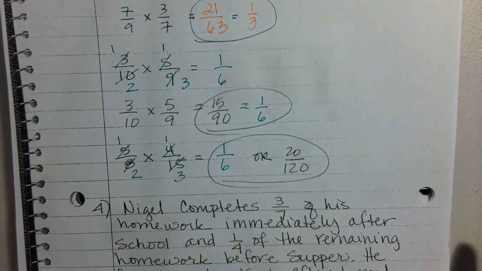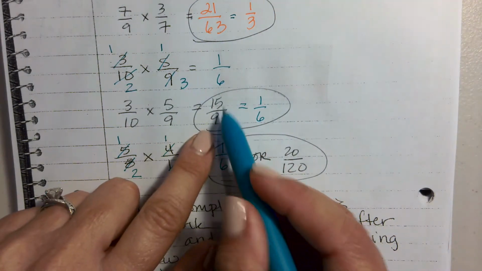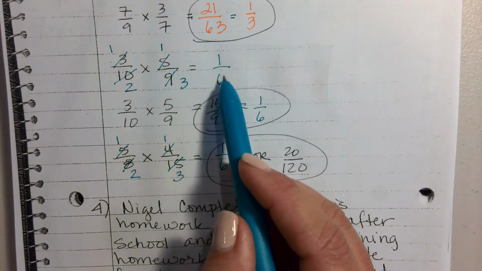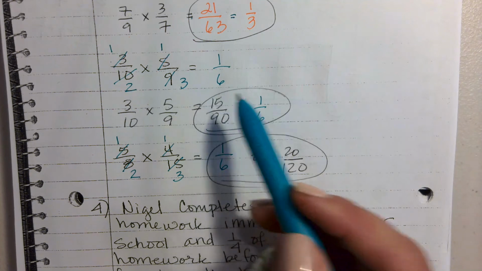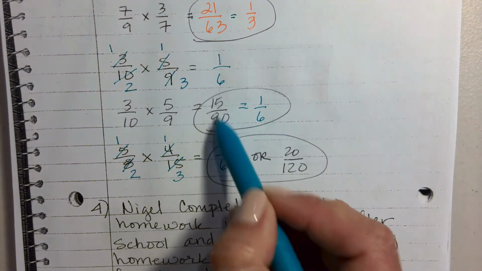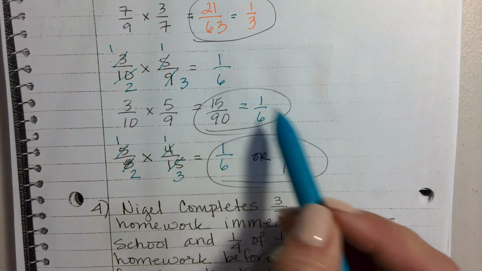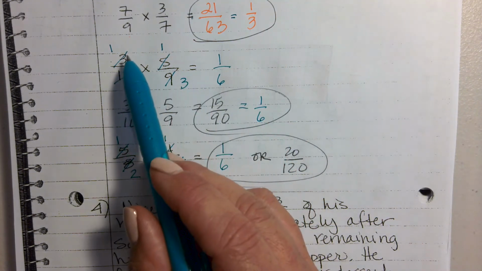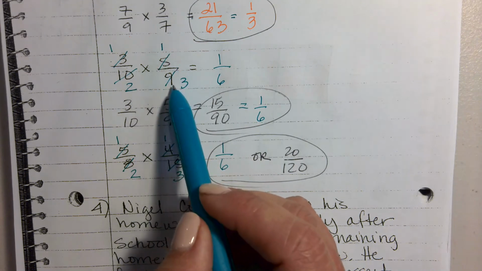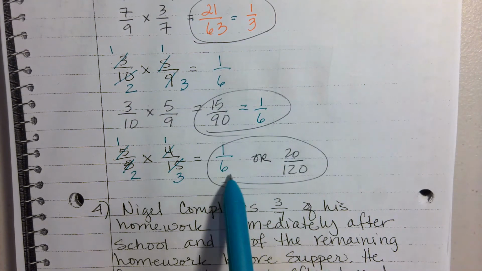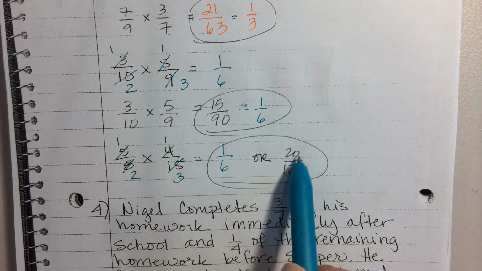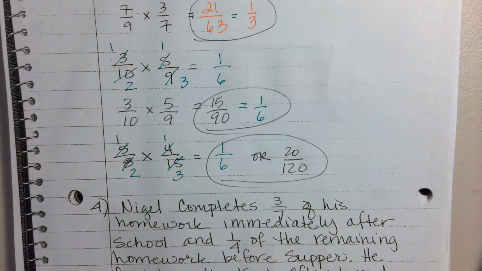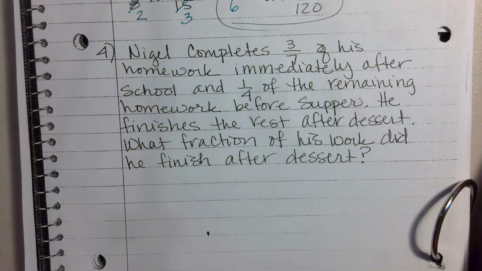Okay, how did you do? Now, I started by just simply multiplying across, and I also came up here and I just straight up cross-canceled. I have to say this, I don't want to deal with 15 over 90. It's 90 separated pieces. I'd rather deal with sixths. So 3/10 of 5/9 is 1/6. And then over here, what would you rather deal with? 20 over 120 or 1/6? So I highly recommend the cross-canceling method.